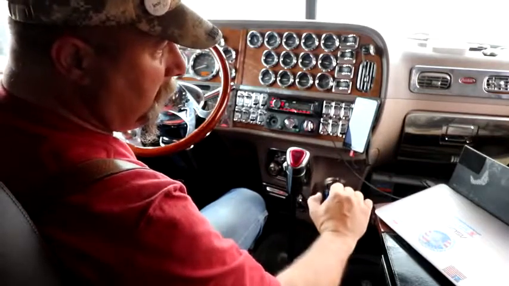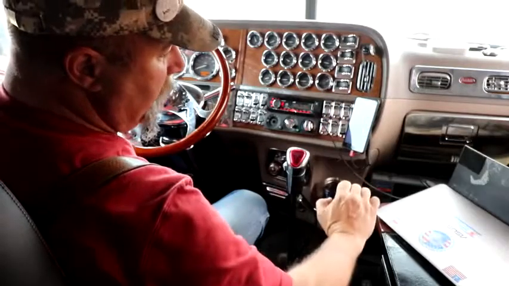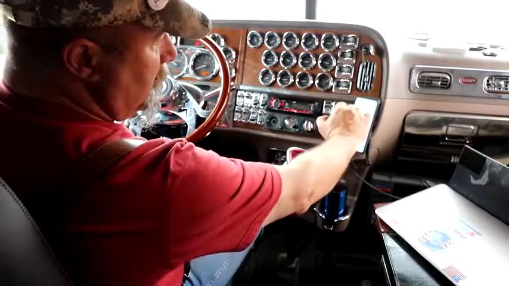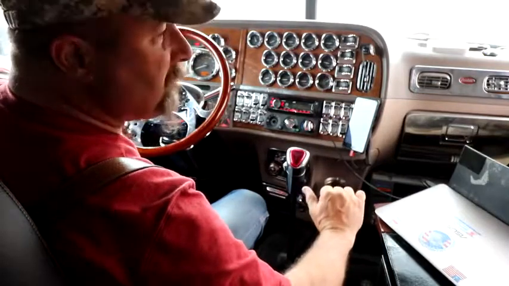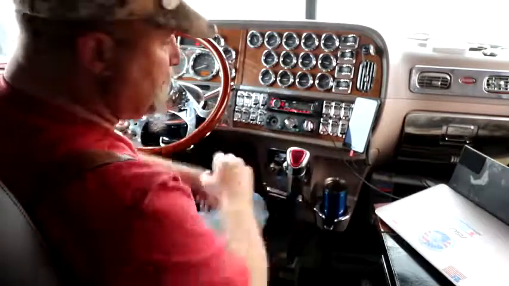I won't use the thumb switch until I get all the way up to the high gate up here. So I'd start out in 5th, 7th, 9th, 11th, 13th, 15th, 17th, and then I'd flip the switch up to 18th. That's the way I normally drive. So I skipped a lot of gears.